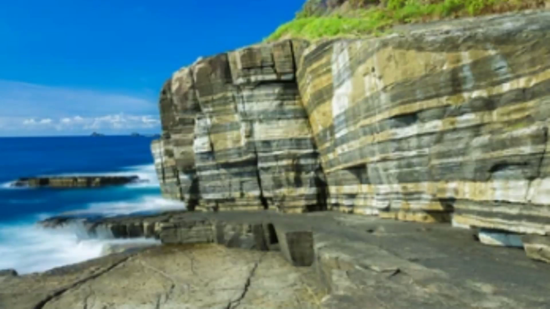Nonfoliated metamorphic rocks. Nonfoliated metamorphic rocks are a diverse group of rocks that undergo metamorphism without developing a layered or banded structure. Unlike foliated rocks, which exhibit a distinct alignment of mineral grains, nonfoliated rocks lack this characteristic feature. Instead, their minerals recrystallize and reorganize in response to heat and pressure without exhibiting any preferred orientation.